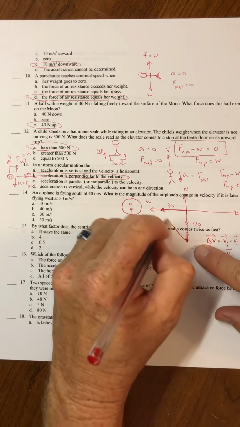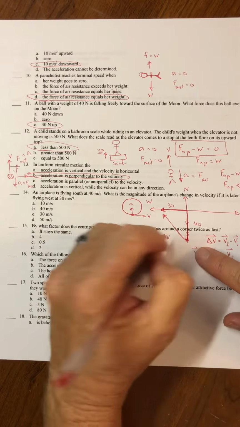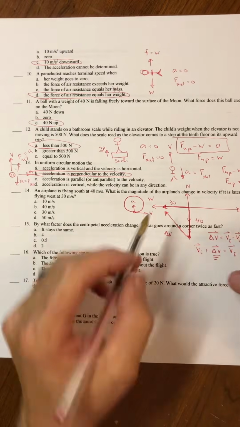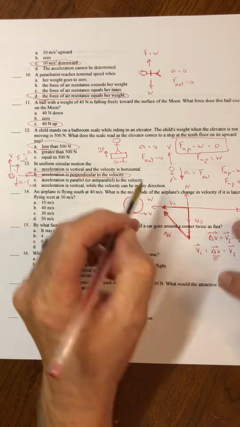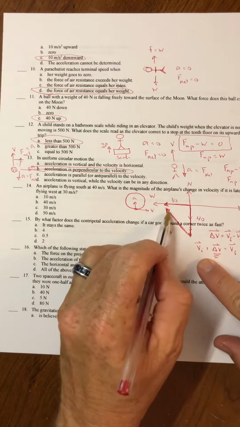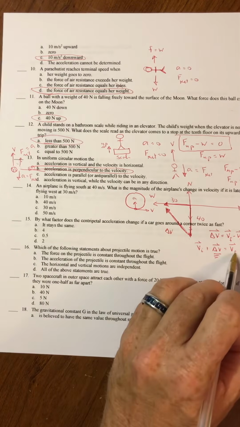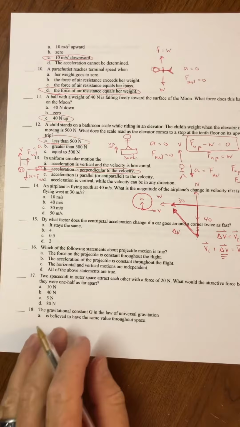So this right here would be the change. The change is represented with an arrowhead that goes from the end of the first one and terminates on the end of the final one.